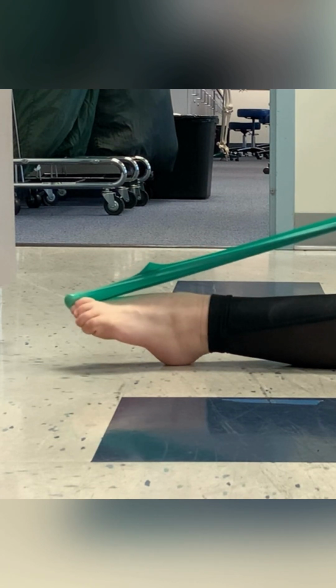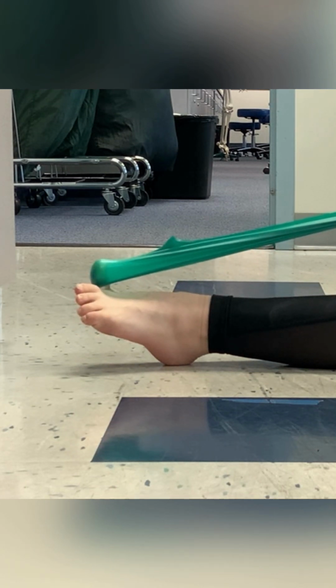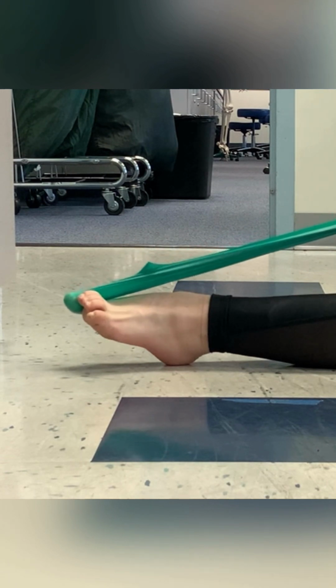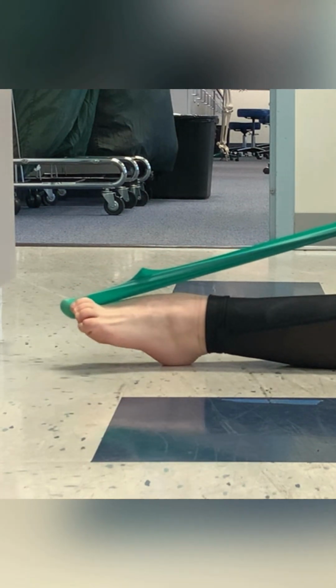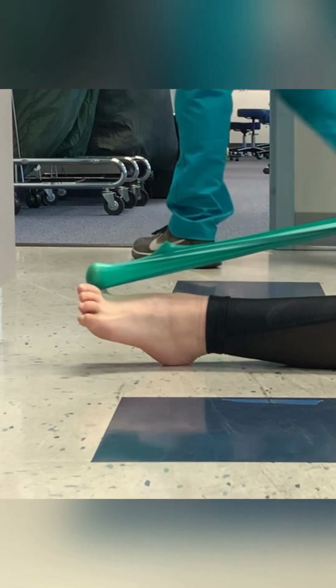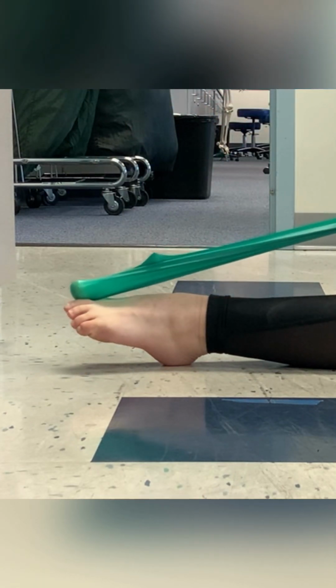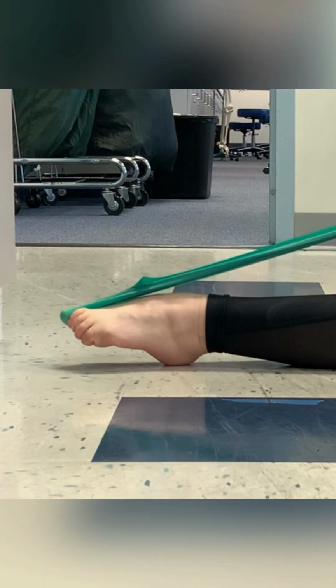As you can see in this exercise, the green TheraBand is only around the great toe. The great toe is then pulled into extension, and then they have to isometrically point the great toe down. This is so that they can actually get the feeling of being in great toe extension as well as having to fight that.